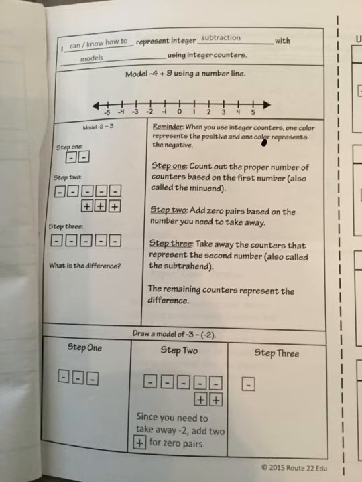This is our next page. It says I can represent integer subtraction with models using integer counters. Or I know how to represent integer subtraction with models using integer counters. Now here is our first example. They said we've got a negative 4 plus 9. So here is my first one.